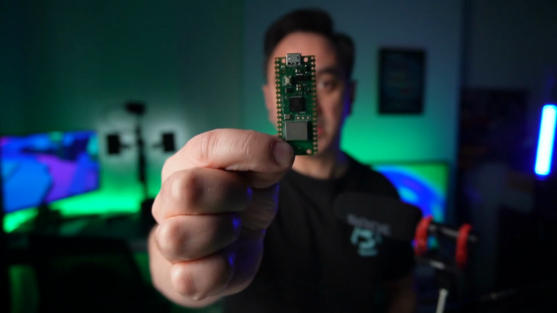Hello, it's Pietro Zucco here from ST Circuits, and today I'm going to show you how to get started with a very cool device. It's a Raspberry Pi Pico.